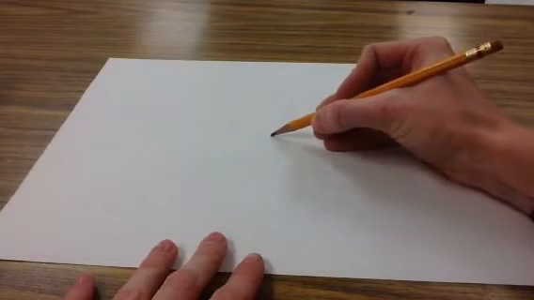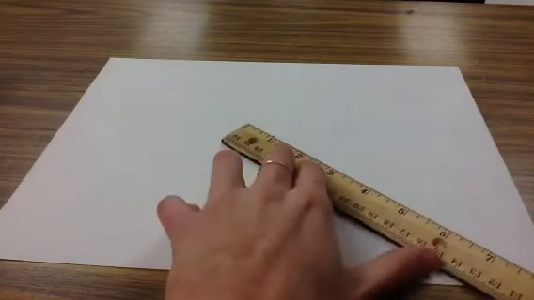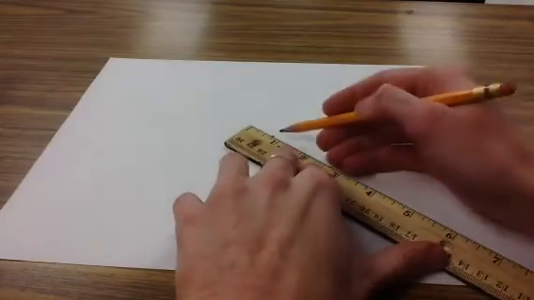So I've got my paper here, and I'm going to start off making this optical illusion by making a dot in the middle of my page. Now this is going to be my vanishing point. All of my straight lines are going to be going to this one point. So I'm going to make an even number of lines. Now even numbers are numbers like 2, 4, 6, 8, 10, 12, all numbers that can be divided by 2. So I'm going to start off and make sure I have an even number.